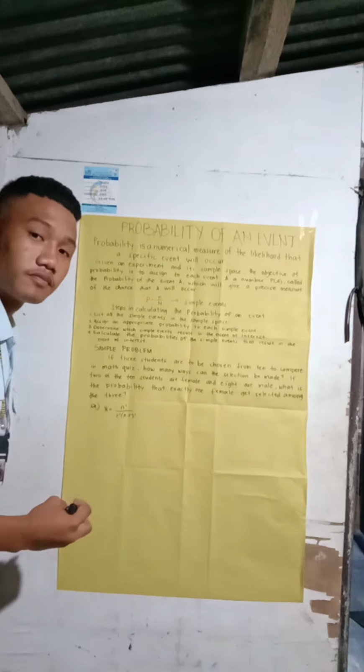Our n here is the 10 students, the total number of students, and we are asked to find the ways to choose 3 students, so that is our r.